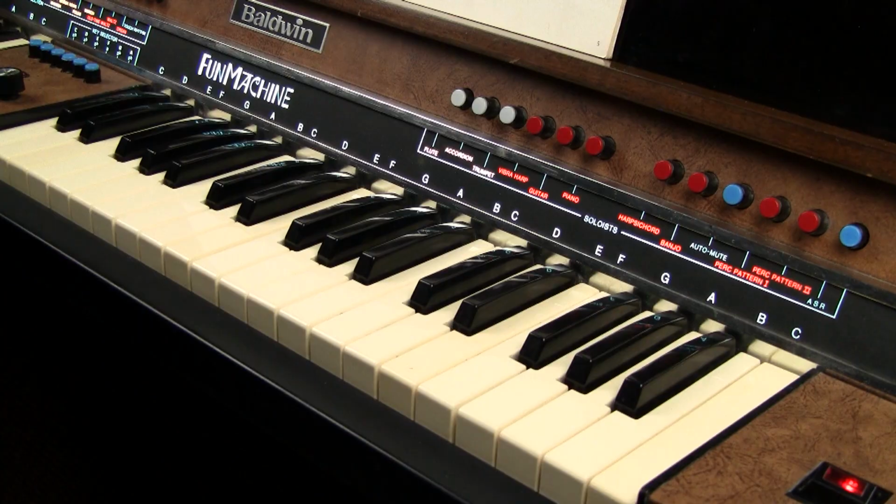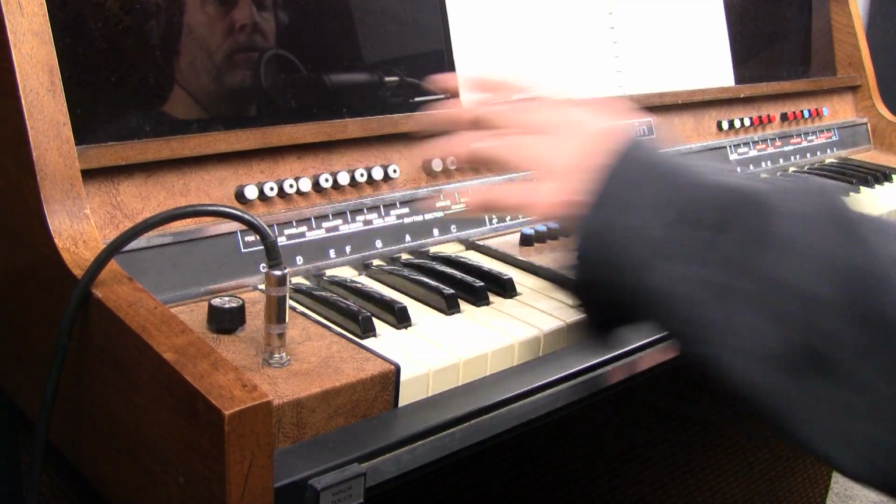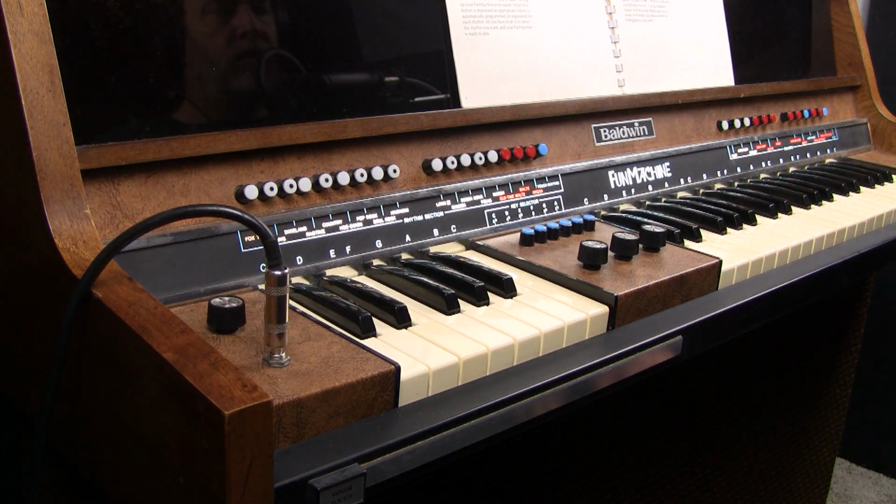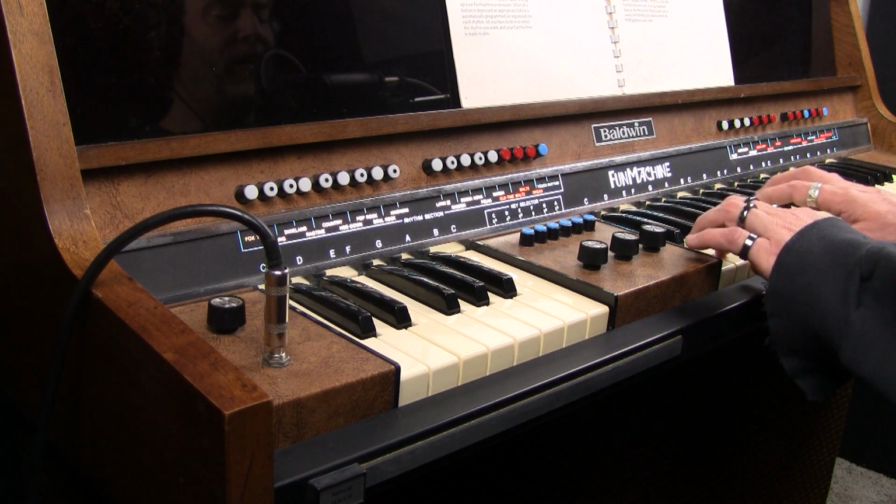Okay, so let's move on to Ragtime, which is what they call a rinky-tink piano. This is rinky-tink piano.